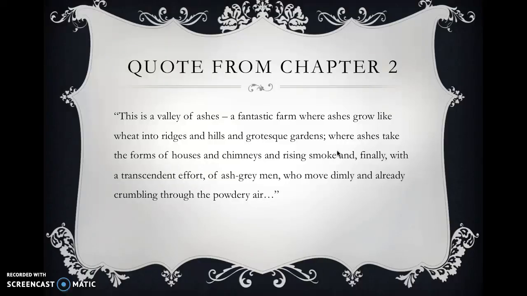"This is a valley of ashes, a fantastic farm where ashes grow like wheat into ridges and hills and grotesque gardens, where ashes take the forms of houses and chimneys and rising smoke, and finally, with a transcendent effort, of ash-gray men who move dimly and already crumbling through the powdery air."